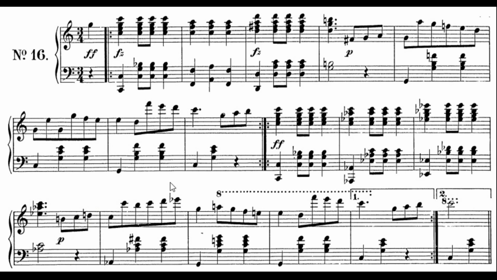The measure following the German augmented 6 chord contains a cadential 6/4. We have a C, E, G chord in second inversion, moving to a G, B, D chord in root position. In both the first and second ending, we end up on the tonic chord.